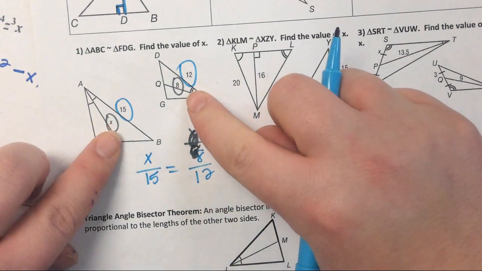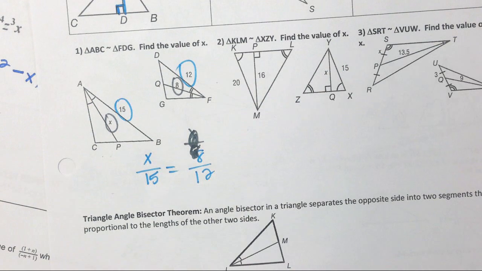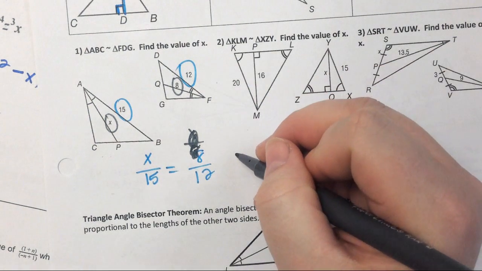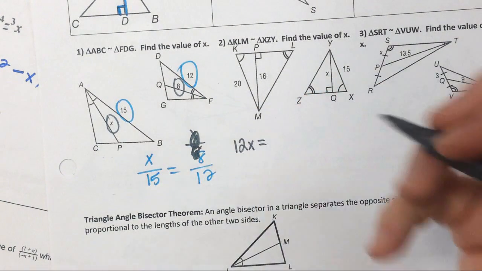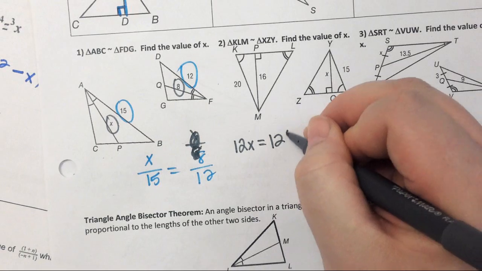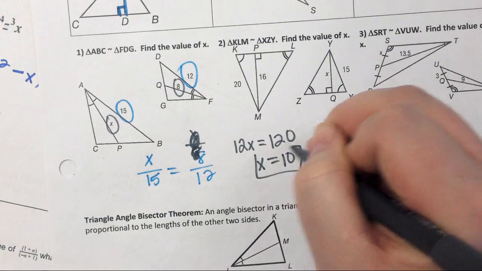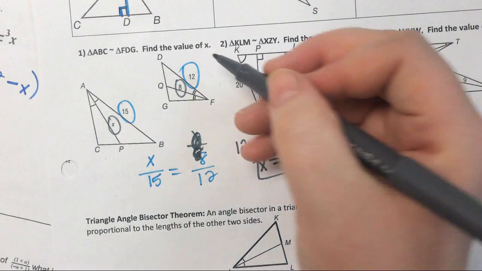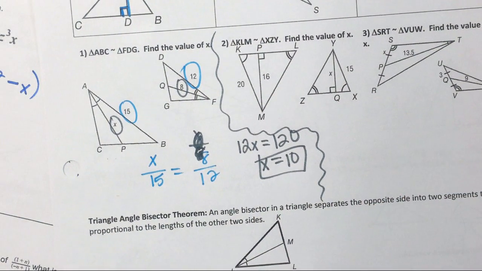Make sure x and 8 are together. Make sure 15 and 12 are together. You cross multiply and you get what? So x equals, awesome. Are there any questions on number 1?